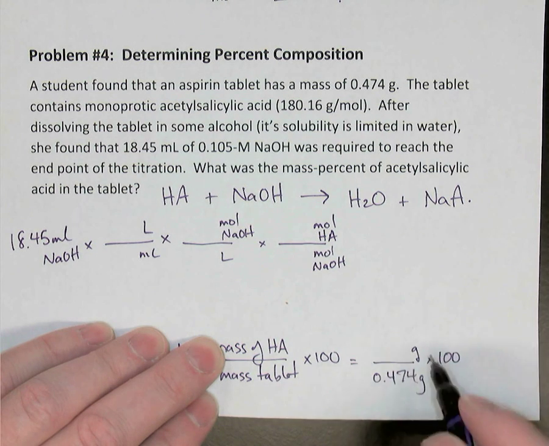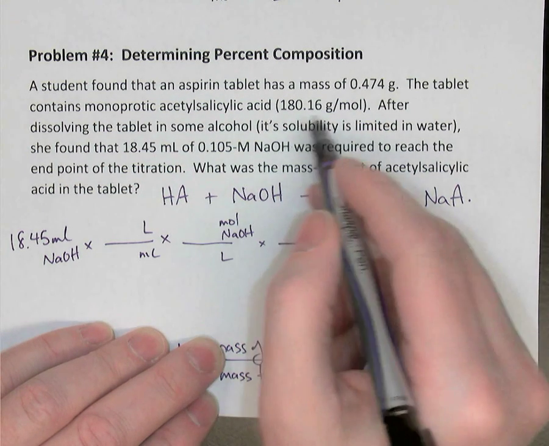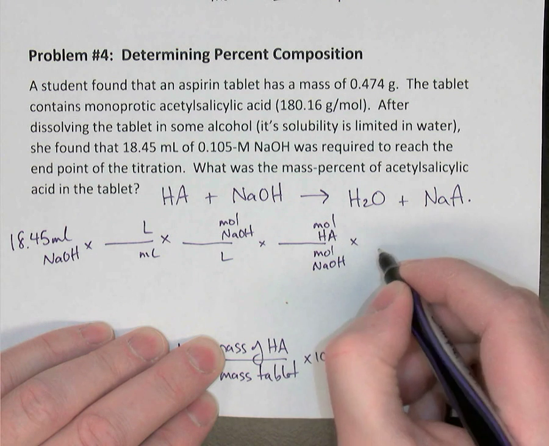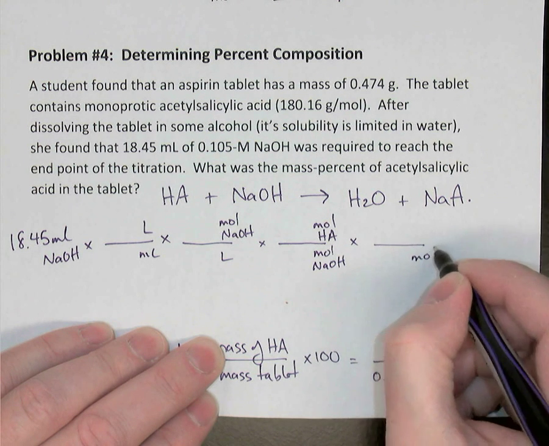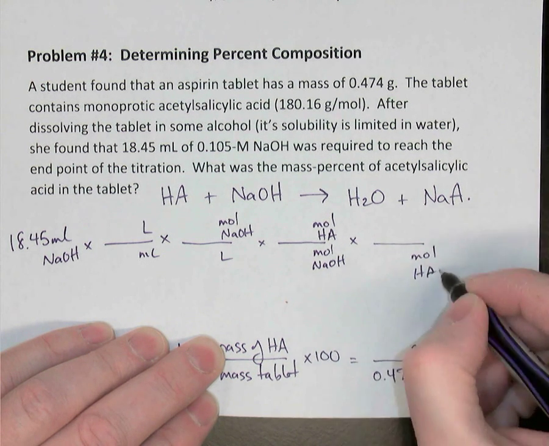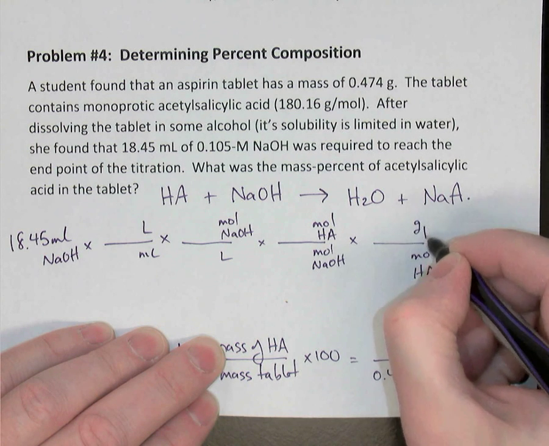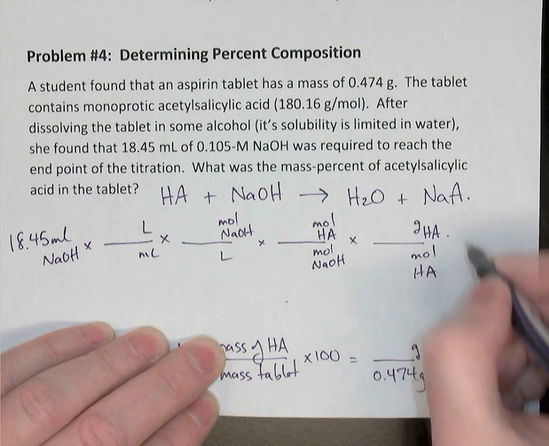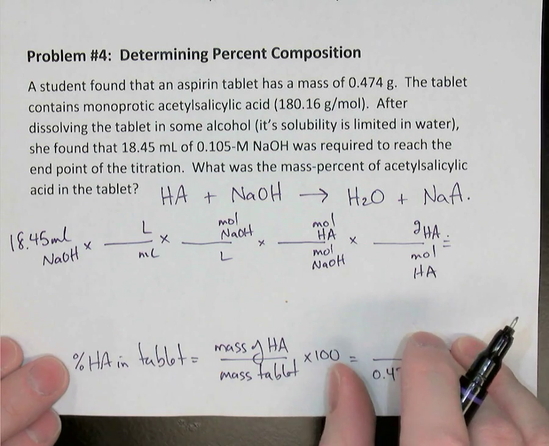We want grams of acid. Well, we know its molar mass, 180.16, so we can get rid of moles of acid, and we can replace that with grams of acid. And now the problem is pretty much solved.